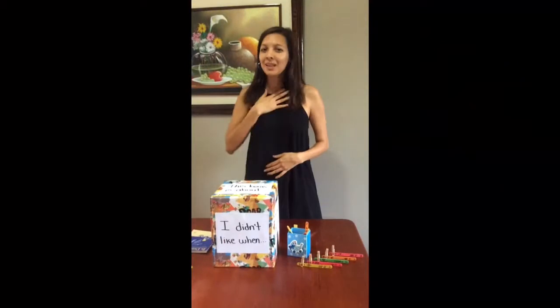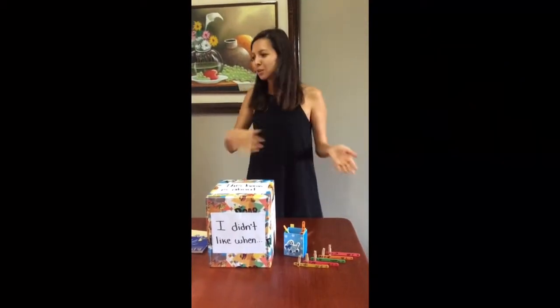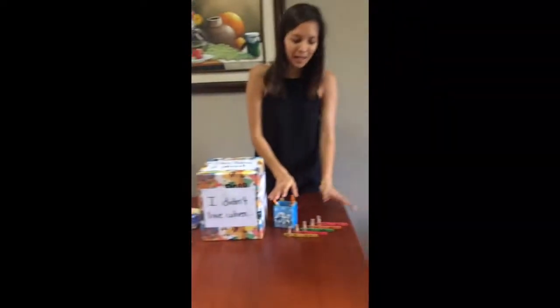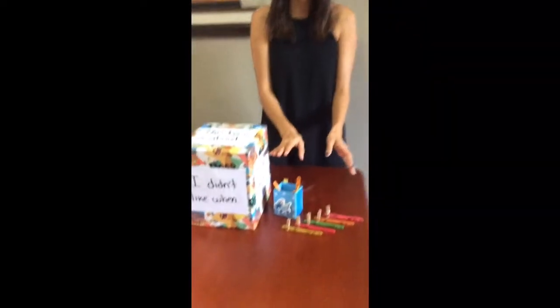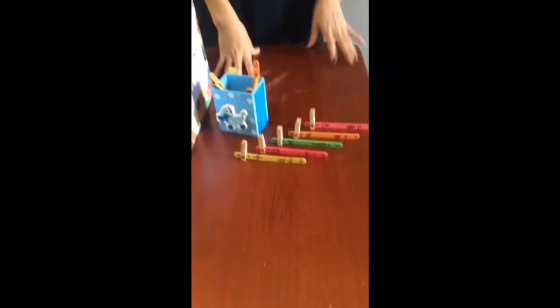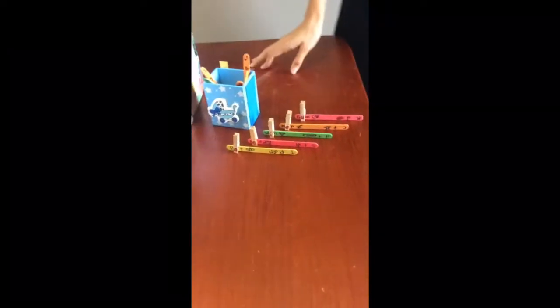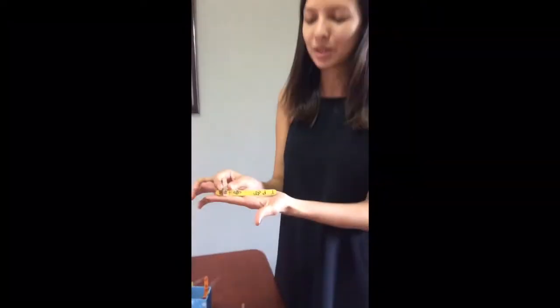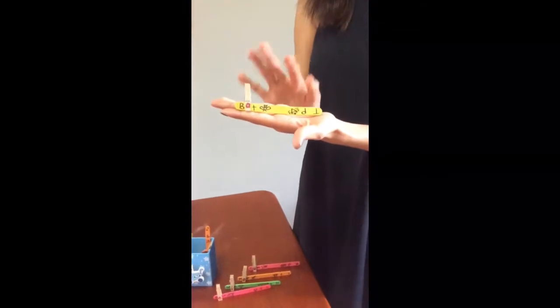Okay, good afternoon. My name is Kimberly Sandoval and I am going to show you my didactic material. As you can see, first we have the missing letters clip sticks. This one is for students to learn the CVC words. Do you know which are the CVC words? They are consonant, vowel, and consonant.